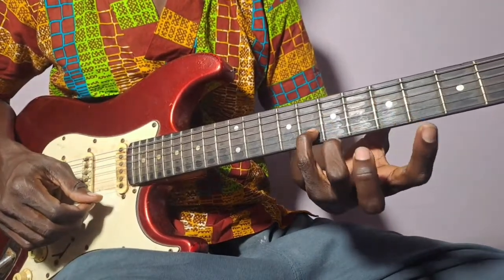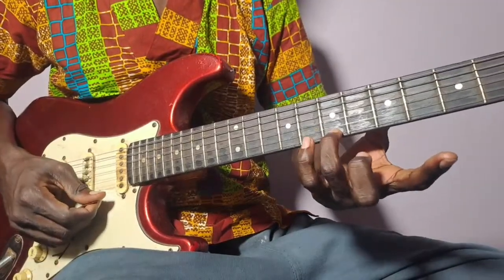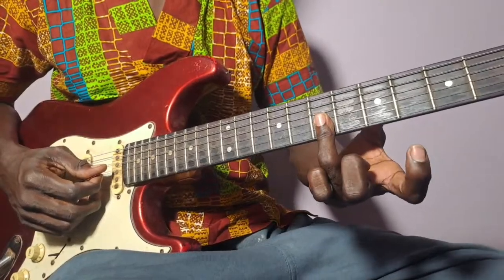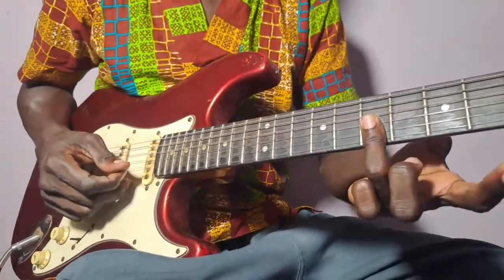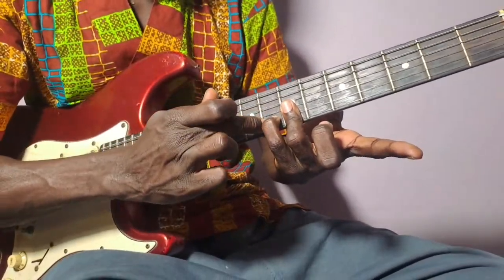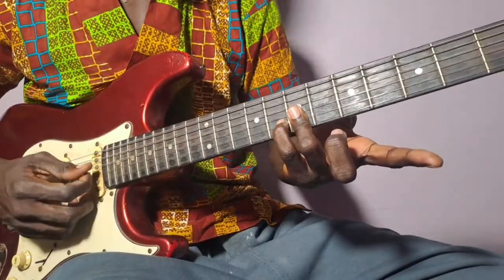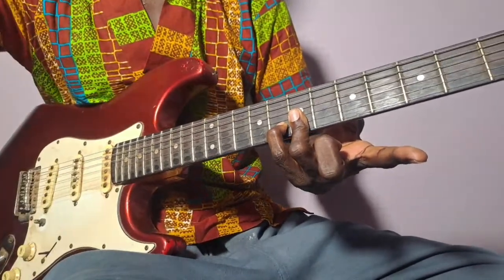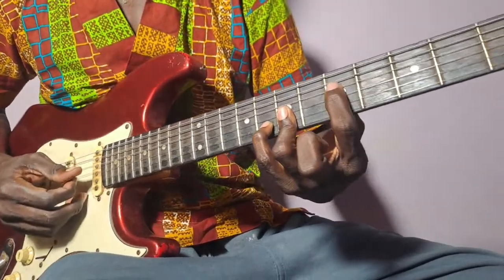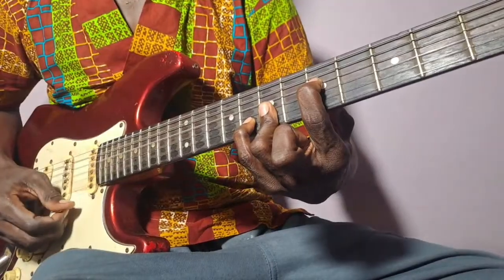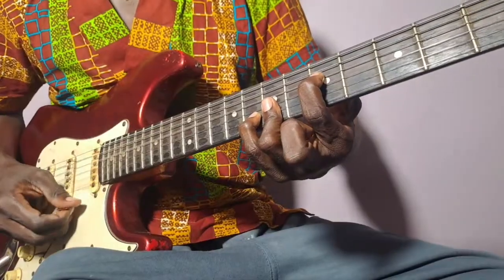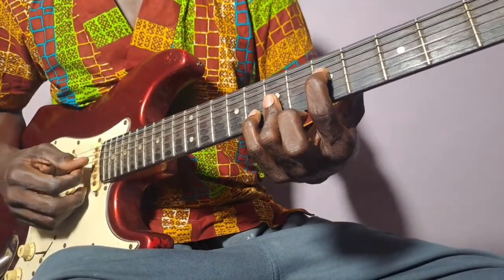We have G, B on the 1st string, and D on the 3rd string. So we bar here with this finger, the 3rd finger. We bar from 1st to the 3rd. Then we use the pinky on the G note. That is the 8th position. Then this one, the 1st finger, will be on the G. That is the 4th string, 5th position. This is the G.